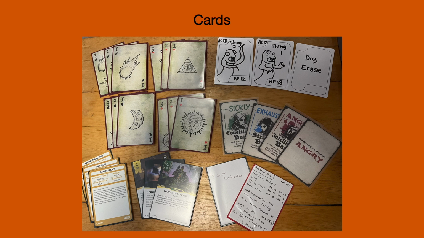So yeah, I'll mention you can also get just blank cards. I get them from Amazon, and you can just write on those cards.